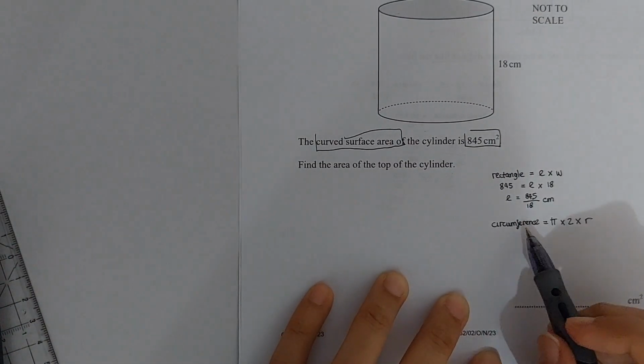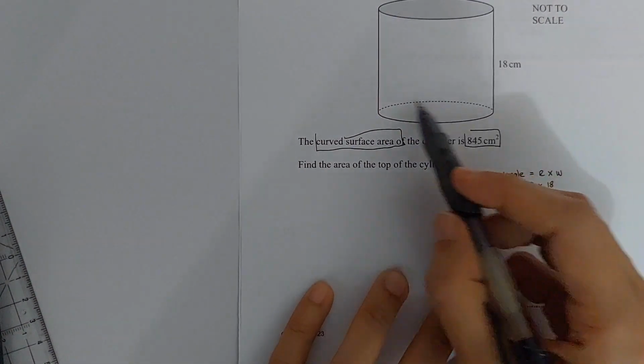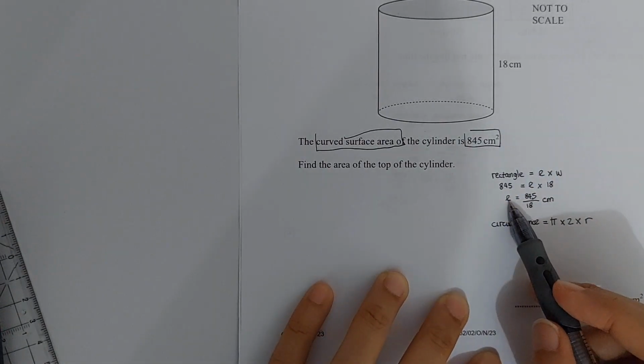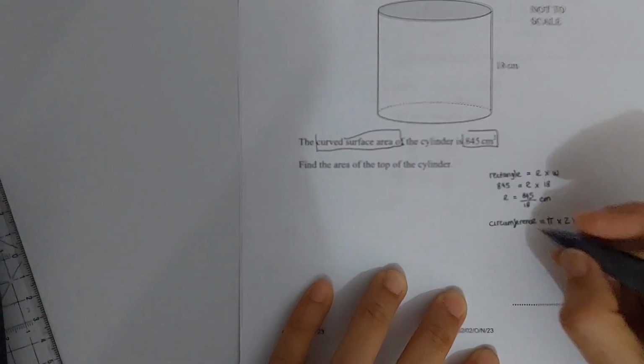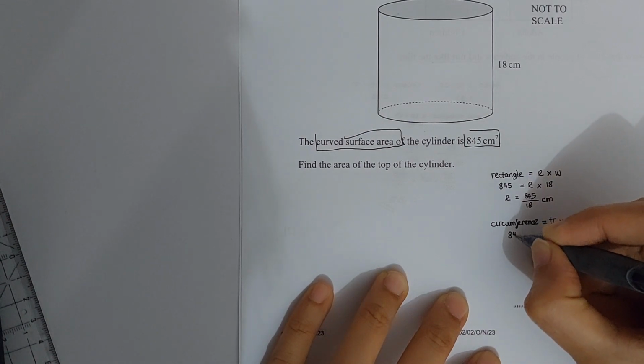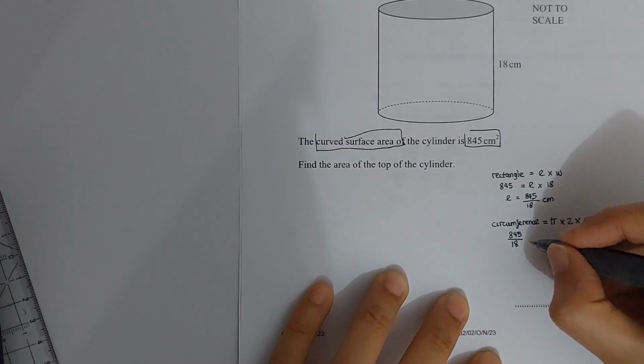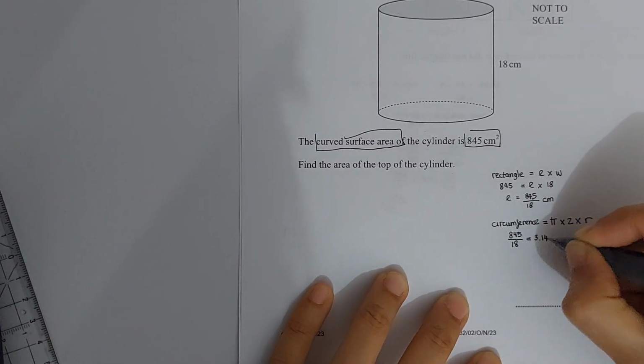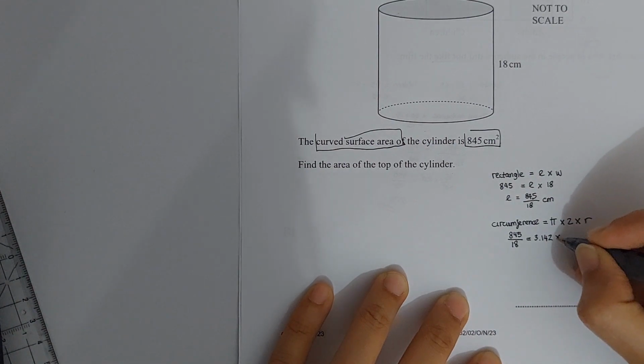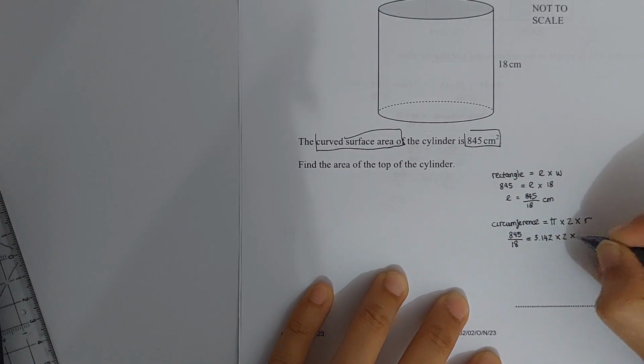The circumference of this one is equivalent to the length of the rectangle. So I will write it 845 over 18 equals pi, which is 3.142, times 2 times r.